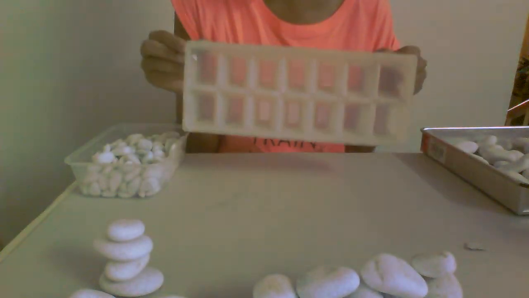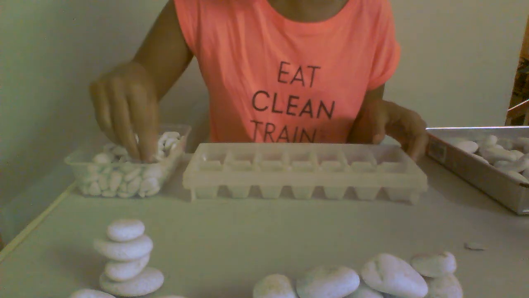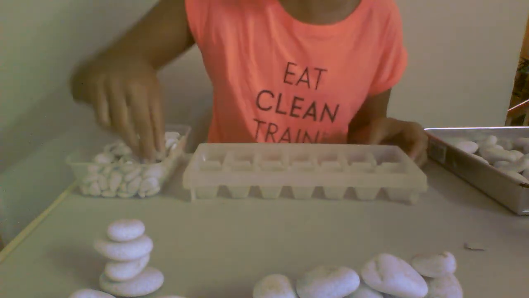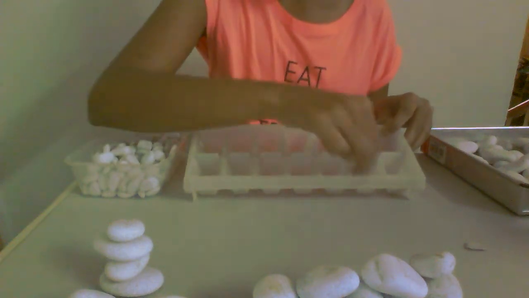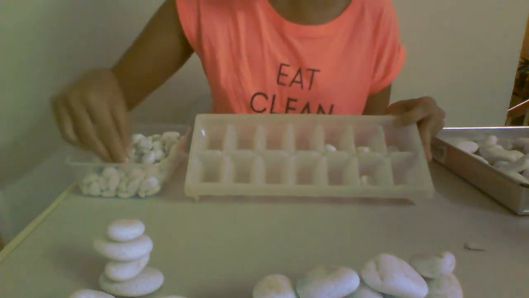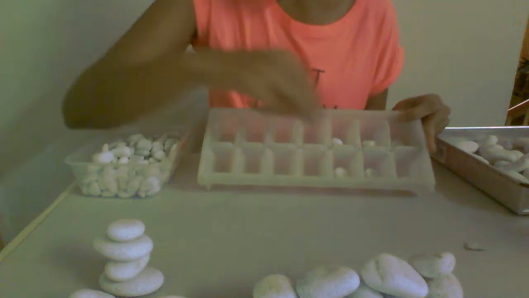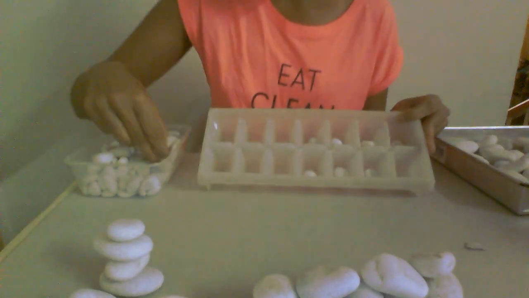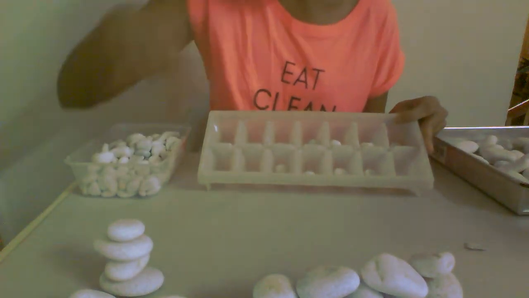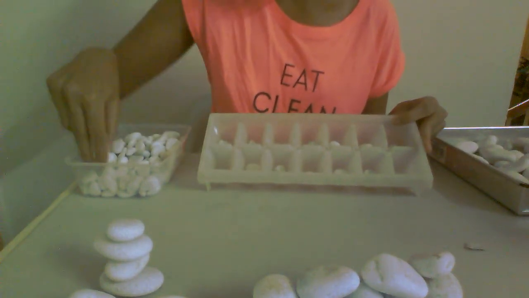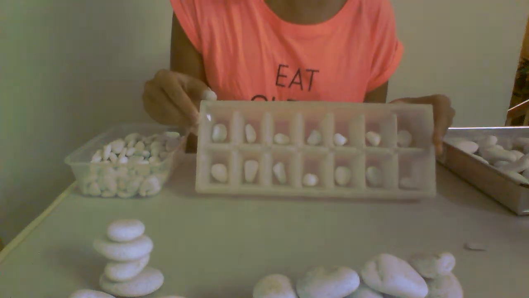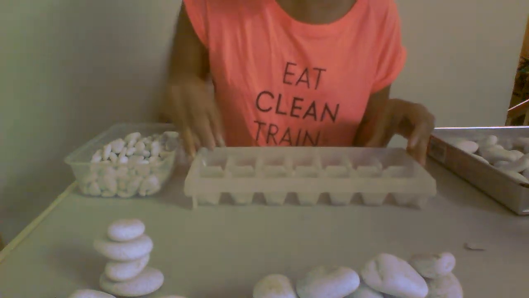Well, they can do one-to-one correspondence with the stone. So over here I have an ice cube tray, so you can get them to count 1, 2, 3, 4, 5, 6, 7, 8, 9, 10, 11, 12, 13, 14. So they could do one-to-one correspondence counting.